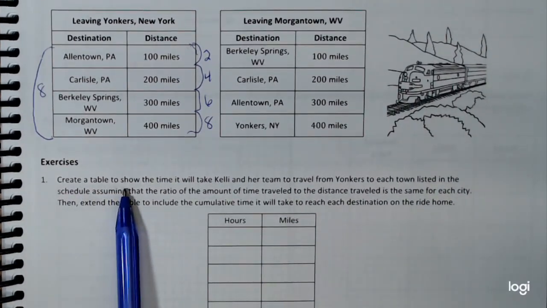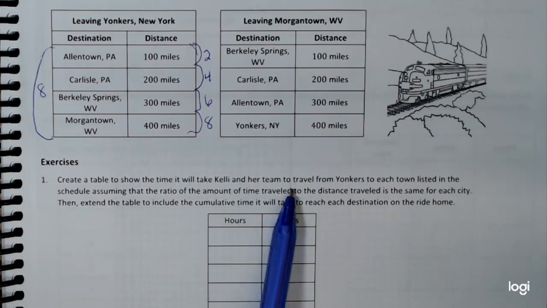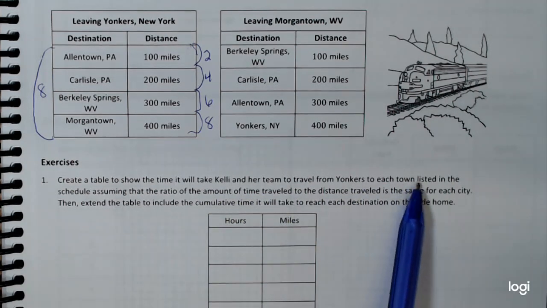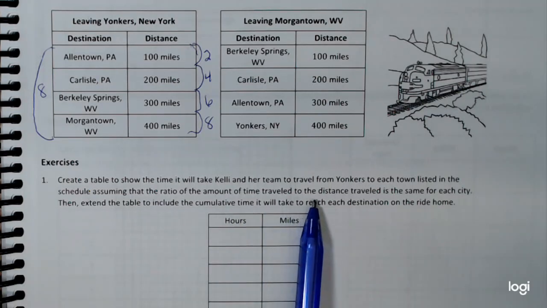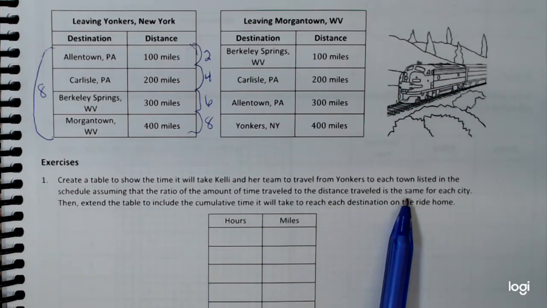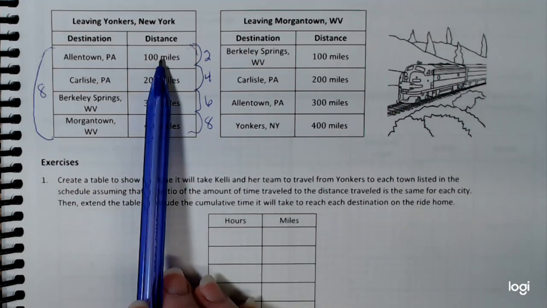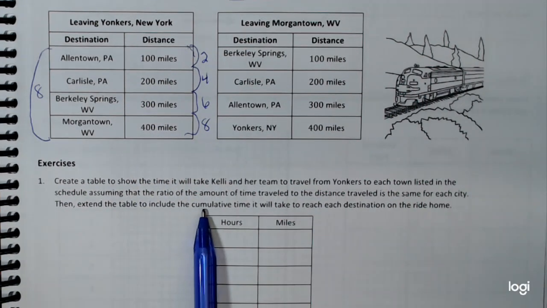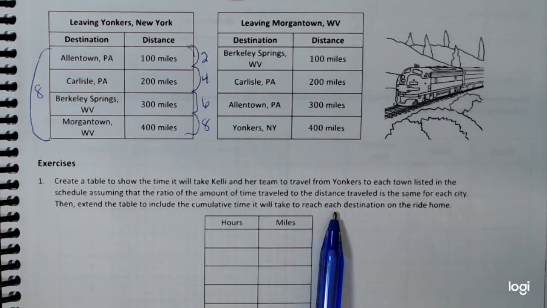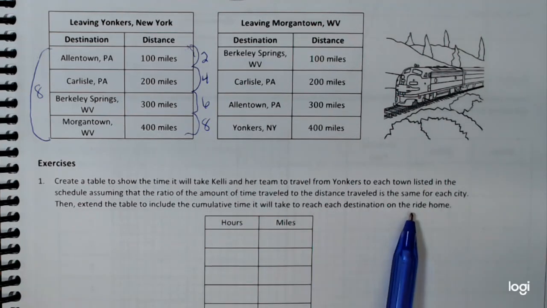Create a table to show the time it will take Kelly and her team to travel from Yonkers to each town listed in the schedule, assuming that the ratio of the amount of time traveled to the distance traveled is the same for each city. We notice up here they're all 100 miles apart. Then extend the table to include the cumulative time it will take to reach each destination on the ride home.